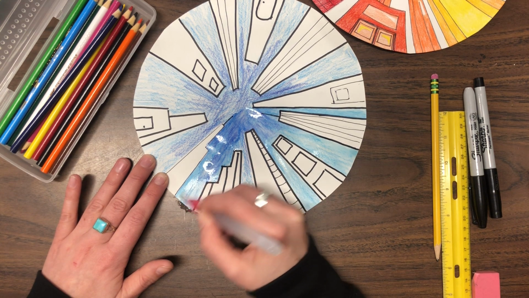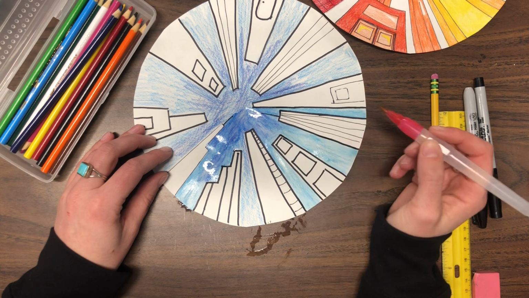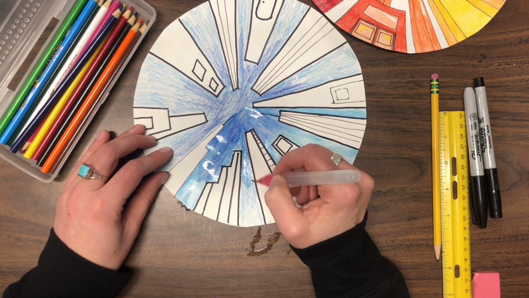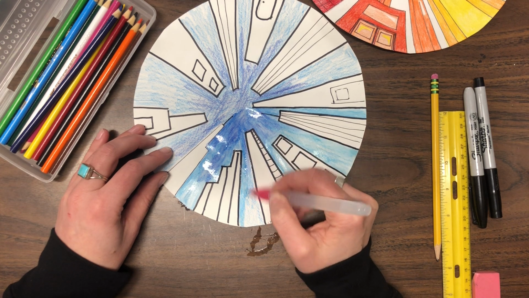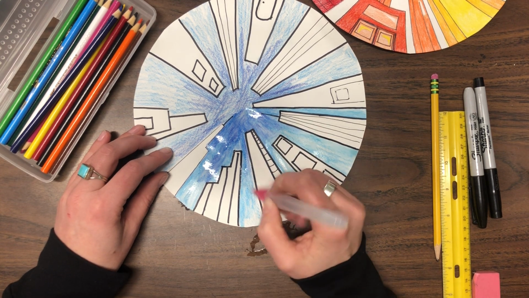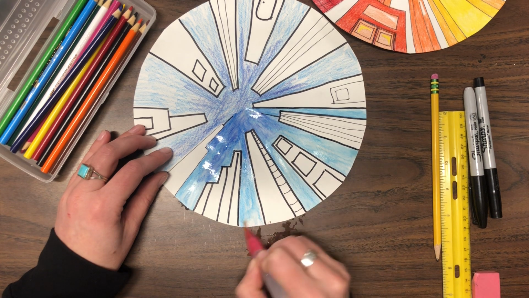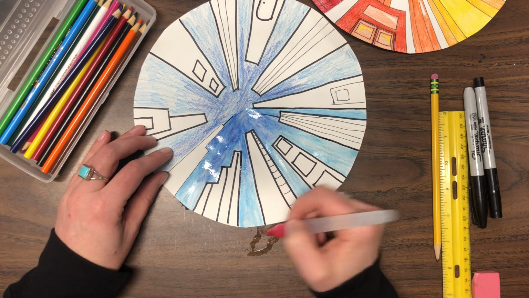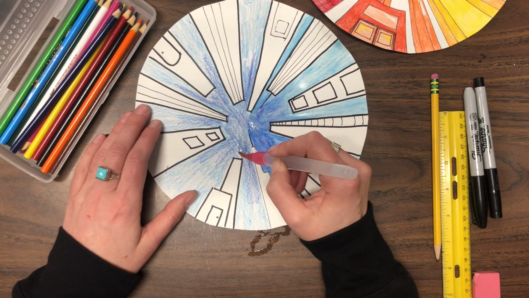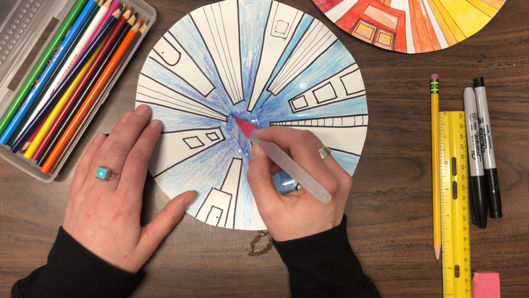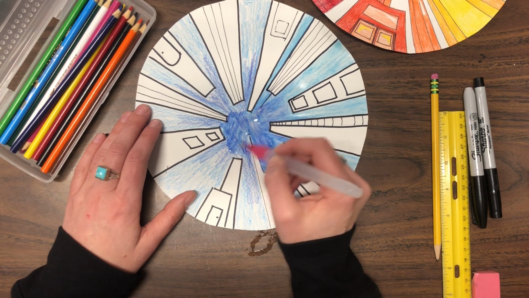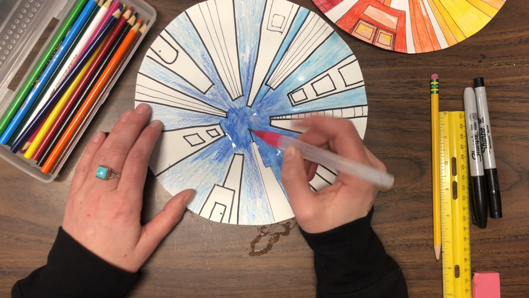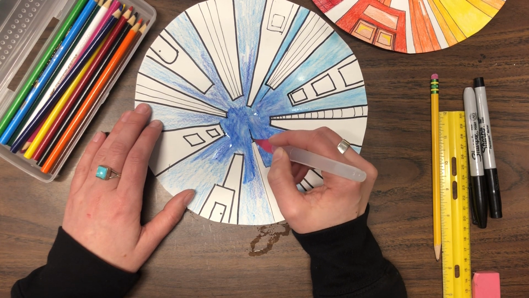All right, so then what I would do after I get all this done, I would let it dry probably, and then come back in and do my buildings. Just depending on how much time we have left. We might have to do sky one day, buildings the next day, or whatever works. And I like how I added the 2 colors there. So we're kind of making this new color.